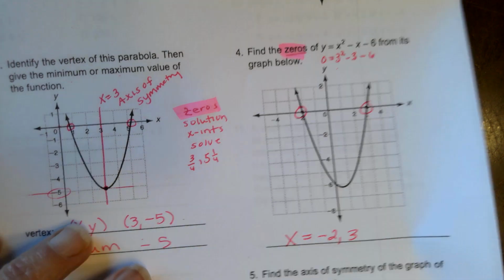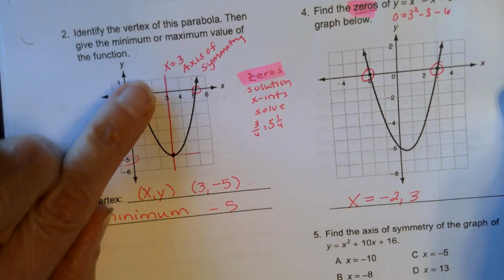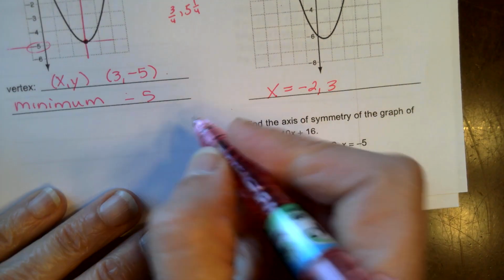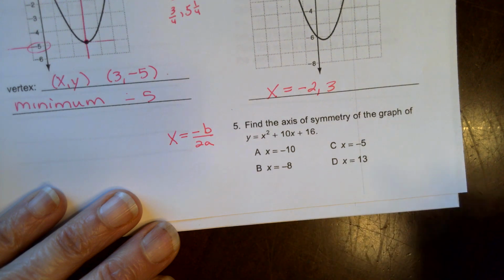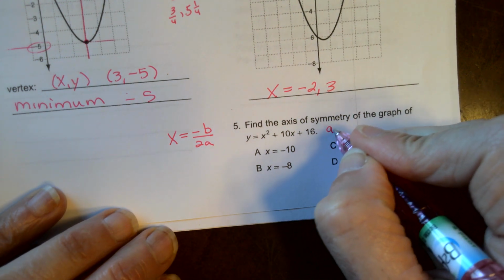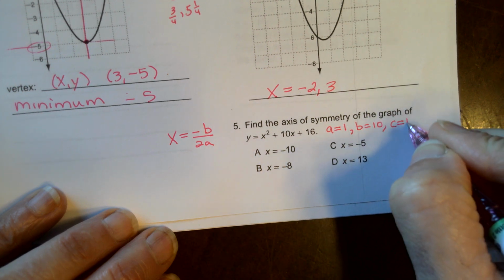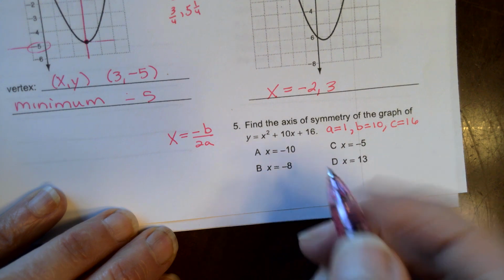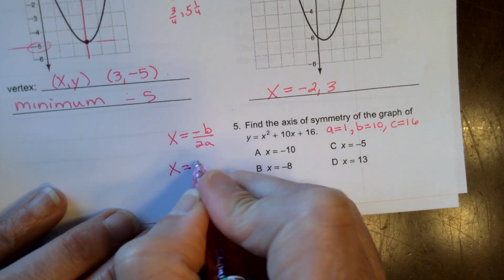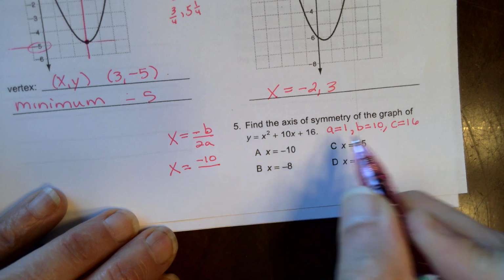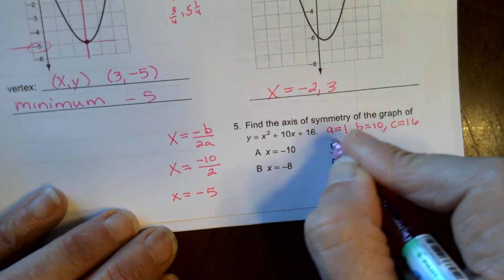All right, 5, find the axis of symmetry on the graph. So this one you aren't given the graph, like up here, where you can find the axis of symmetry. So we will use our formula, x equals -b/2a. So first step I've always said is to go in here and put your a, 1, b, 10, c, 16. Write them, be clear, and substitute it in. The opposite of b. So I go over here and it's 10, so that'd be a negative 10. Over 2 times a, which would be a 2. X equals negative 5. My answer is C.